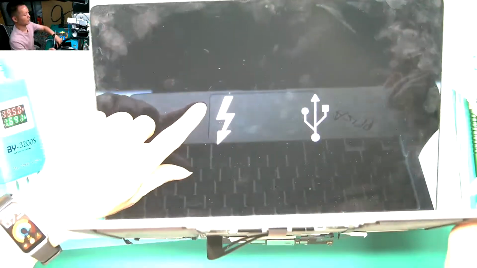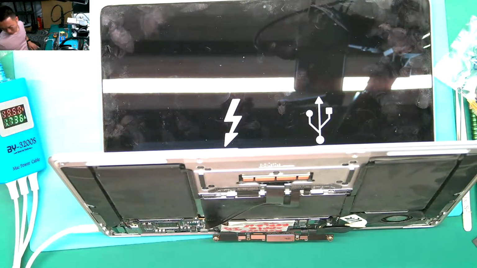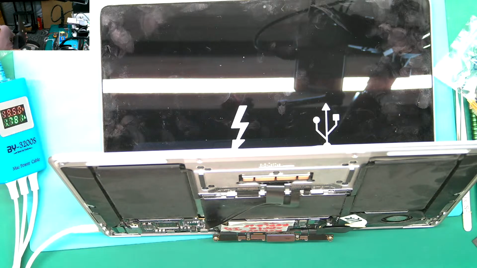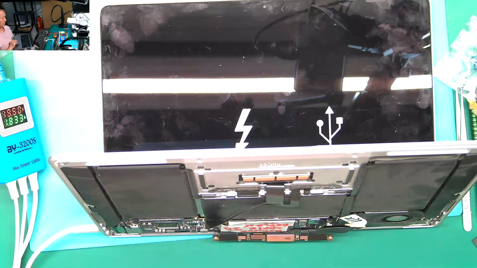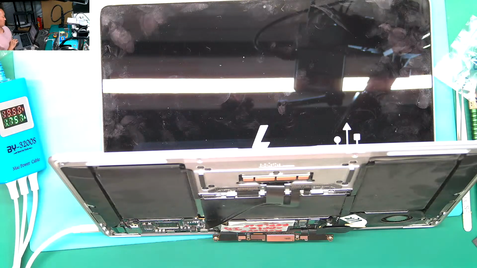Now you use the USB-C cable to install the OS system. Now I install the OS system. Okay, using this method is very fast to install the OS system. Other people use the internet, connect to the internet to recover the OS system. Maybe it takes 1 hour or 2 hours, a very long time. Now I use maybe 1 minute or 2 minutes to finish.